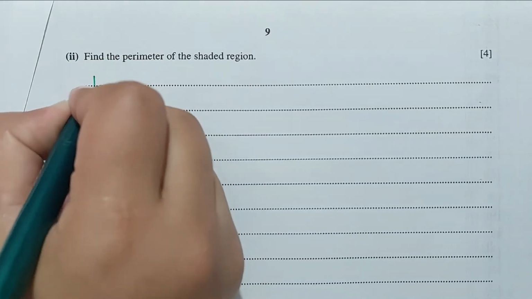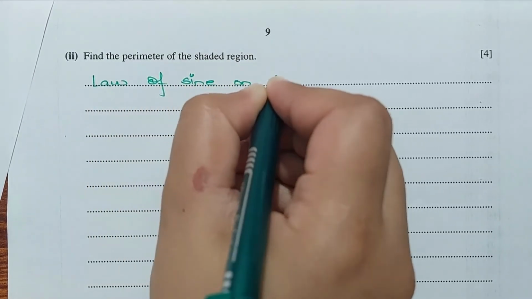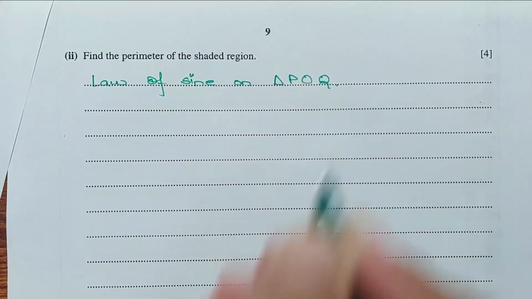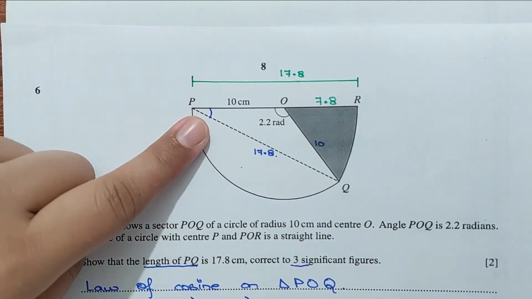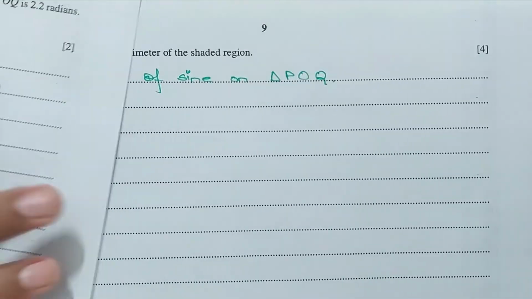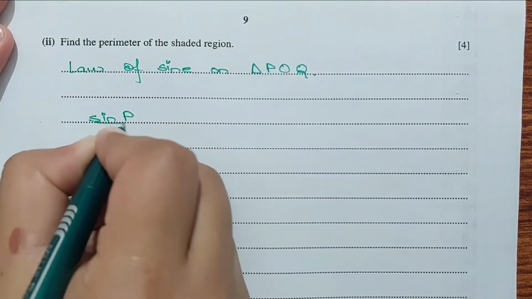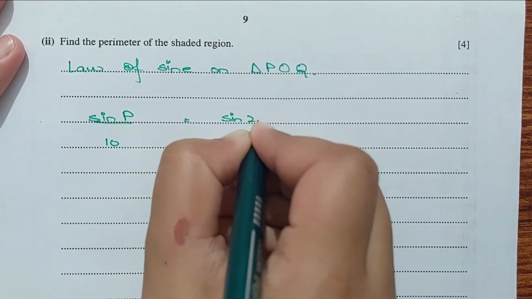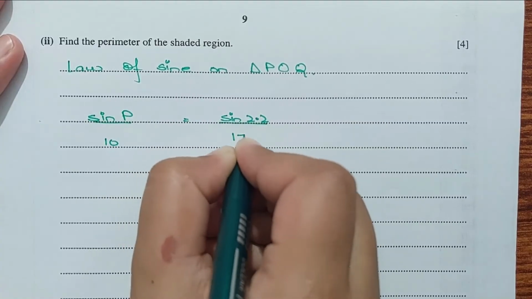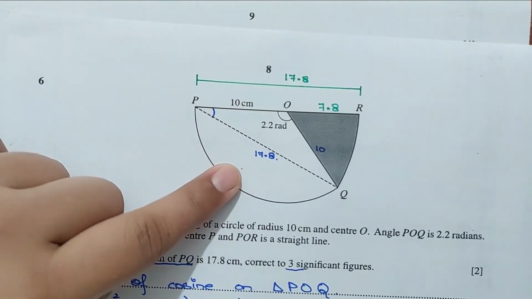Applying law of sine on triangle POQ, we have to solve for angle P. Let me name this angle P. Sine P over its front side, which is 10, equals sine of 2.2 radians over its front side, which is 17.8, which is PQ.